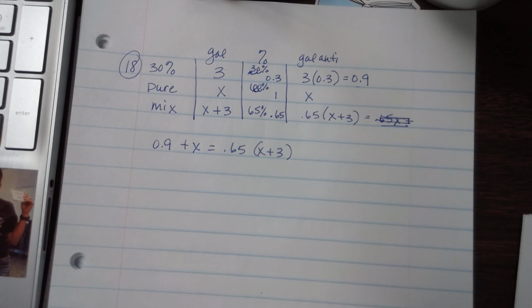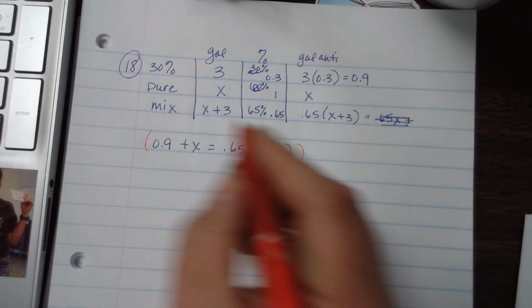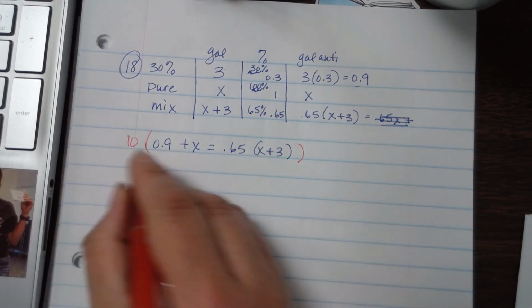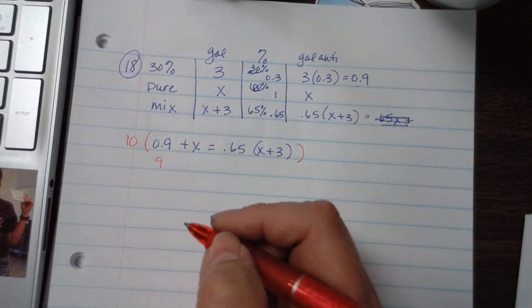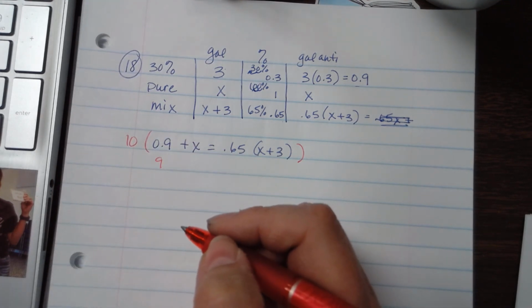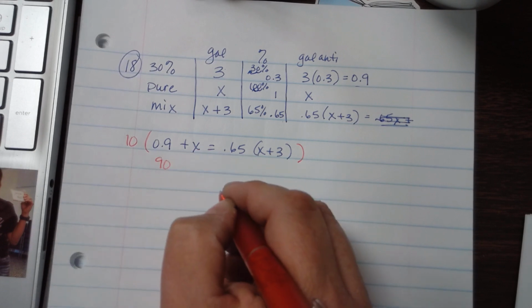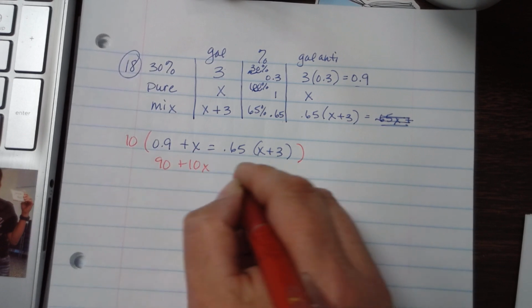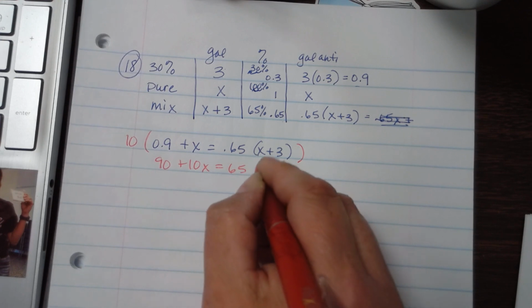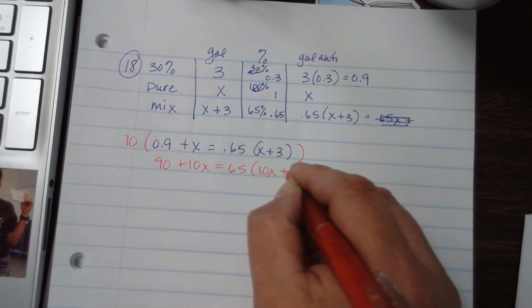Okay, so what we're going to want to do here is the same thing we did last time. We're going to go ahead and get rid of our decimals. So we're just going to multiply everything by 10. So that will give me 90 plus 10x is equal to 65 times 10x plus 30.